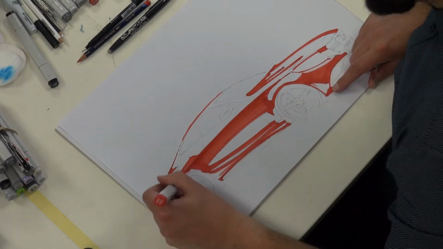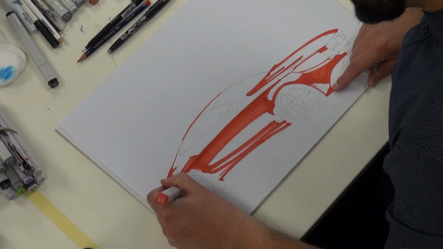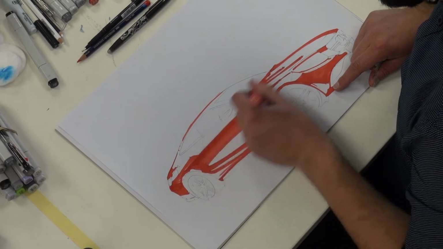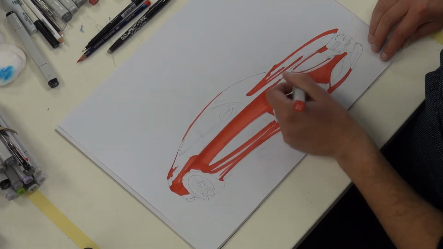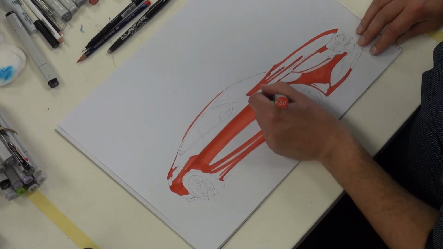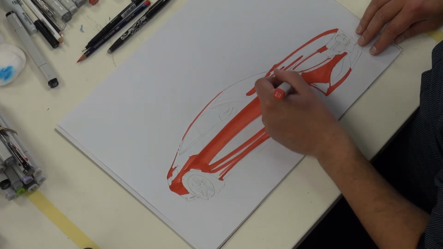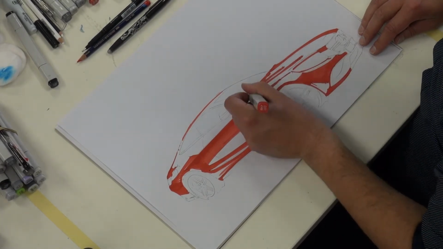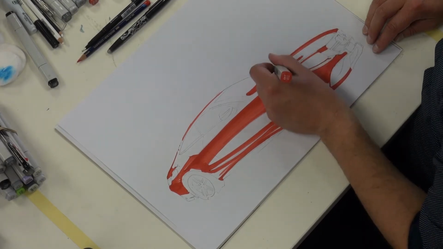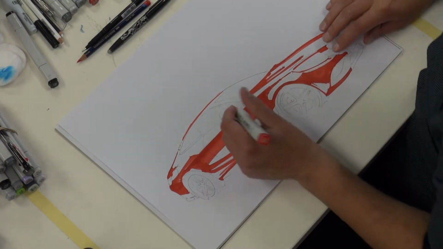Okay. Some markers, as you know, you can layer them up and you get that depth from the second layer. This lipstick orange is quite translucent, so it's not giving me a super dark second coat.